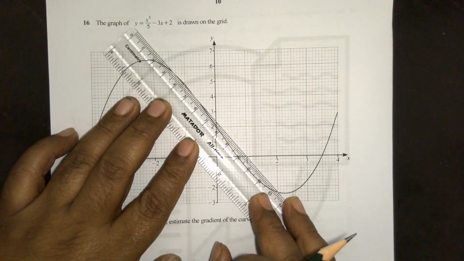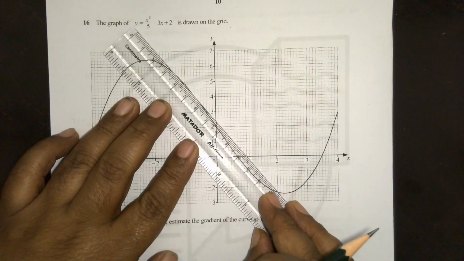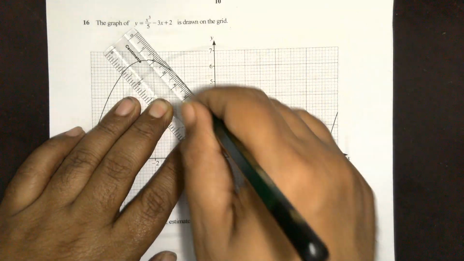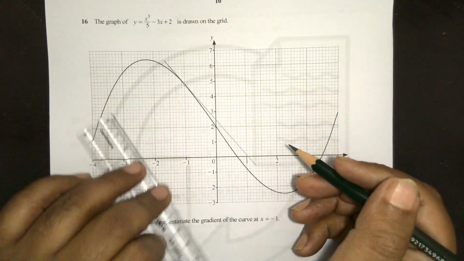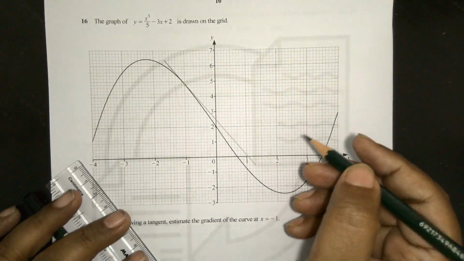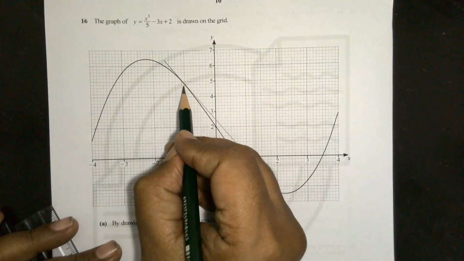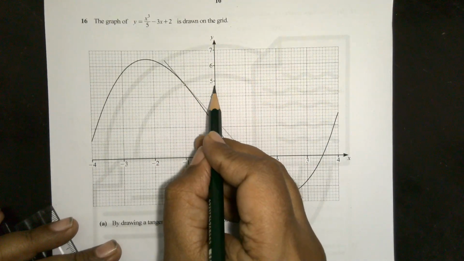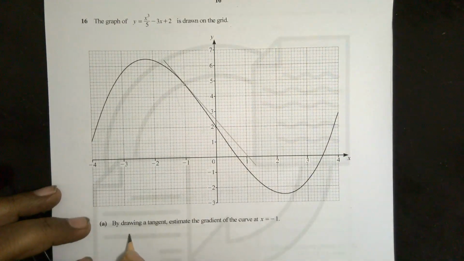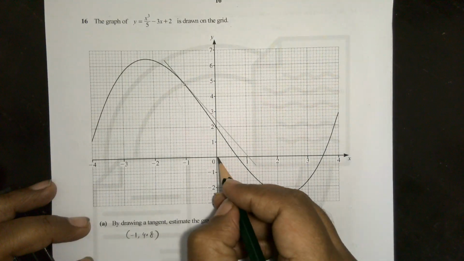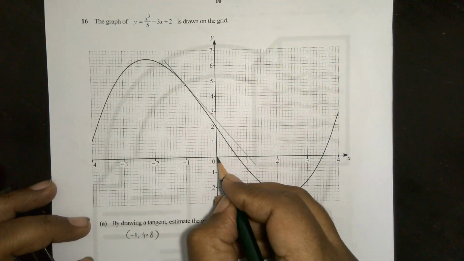We're going to get a different value again, because this is also given in a range. This type of question's answer is always given in a range. So I will take this coordinate. This is minus 1 comma, I think, 4.8. So minus 1 comma 4.8. This is one coordinate I got.